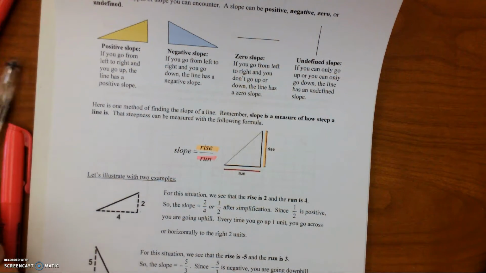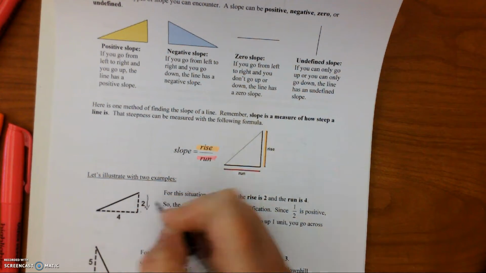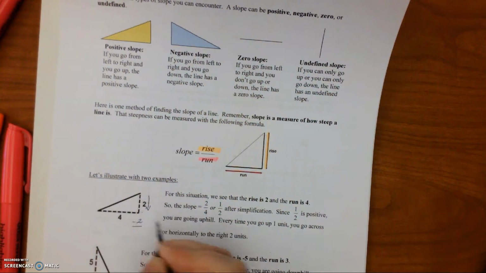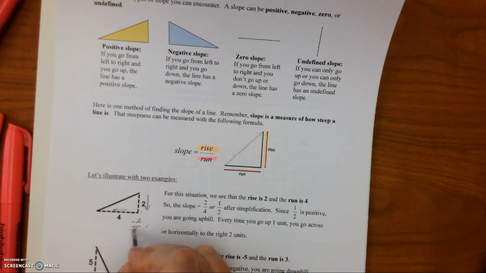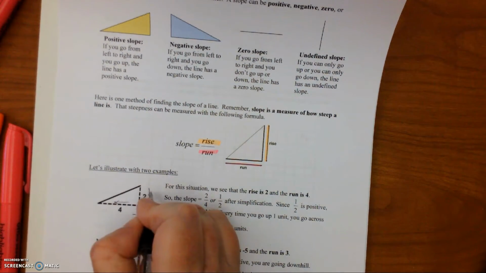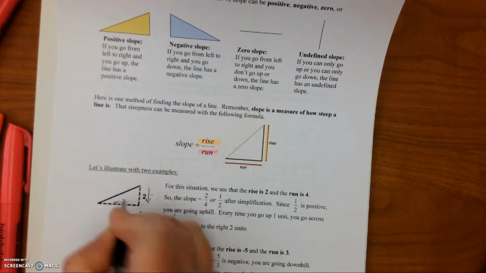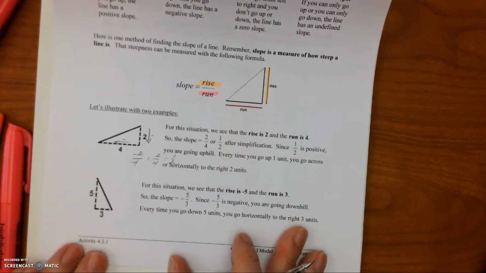But now this is where you see how you get it. So the rise is going down, which is -2. And then when you go to the left, that's -4. But remember, 2 negatives make a positive. That's why it becomes 1/2. Okay? I just want you to remember that, because when you go down, it's negative. When you go to the left, it's negative. But negative divided by negative is a positive.